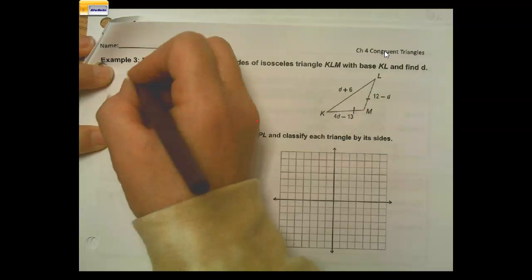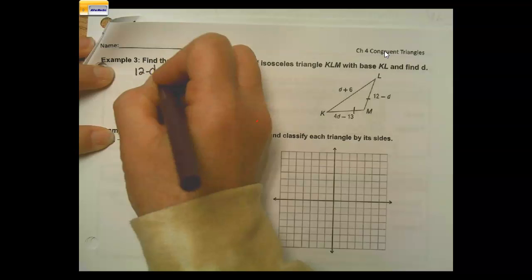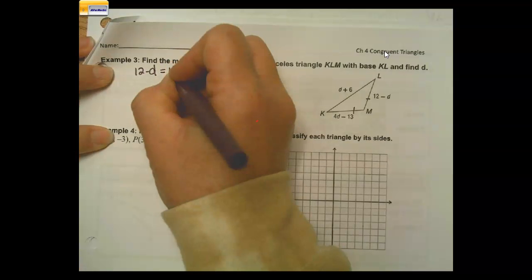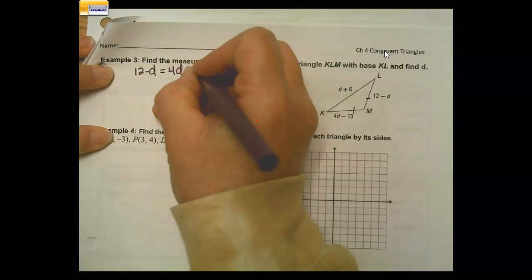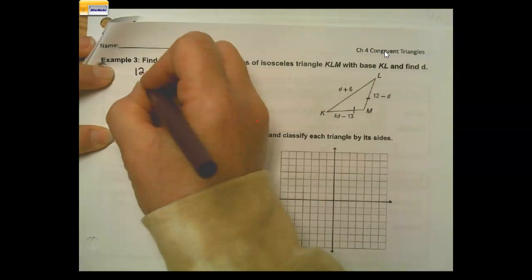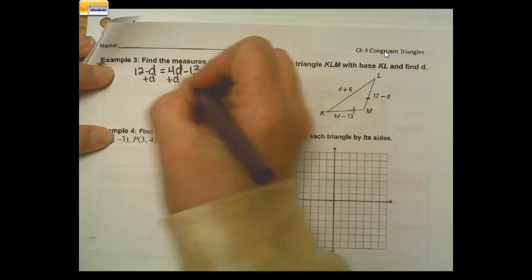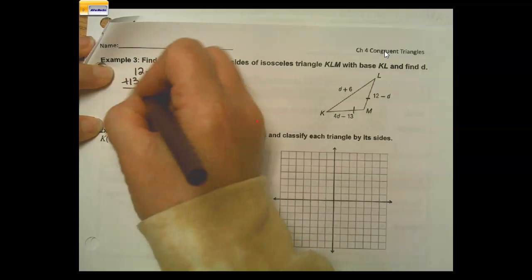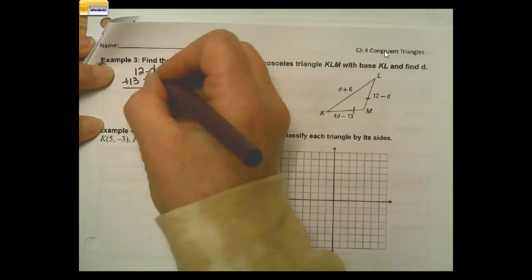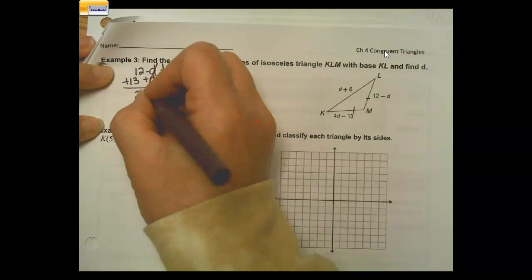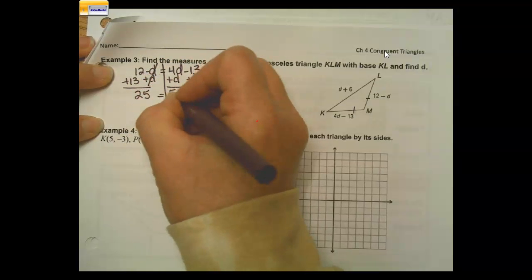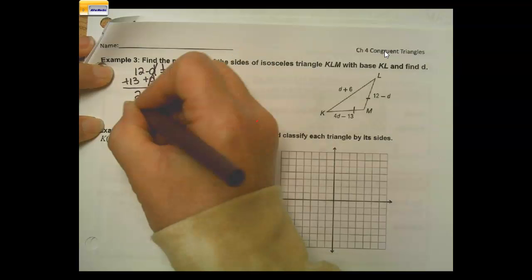So we could just go 12 minus D is equal to 4D minus 13 and solve for D. I'm going to add D to both sides, and I'm going to add 13 to both sides. So that becomes 25, and that becomes 5D divided by 5.